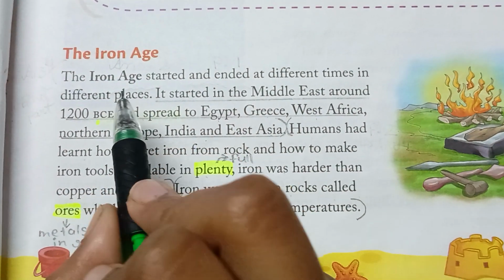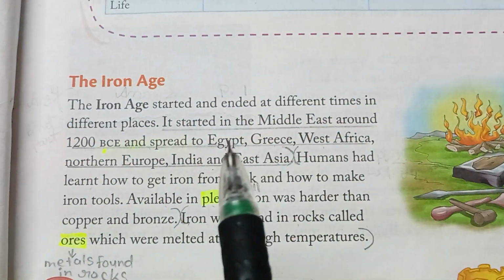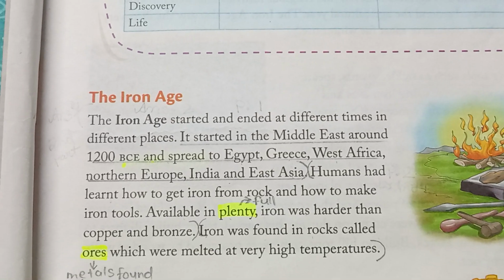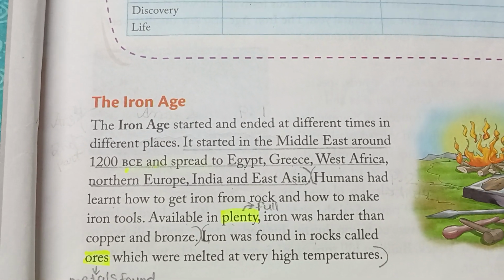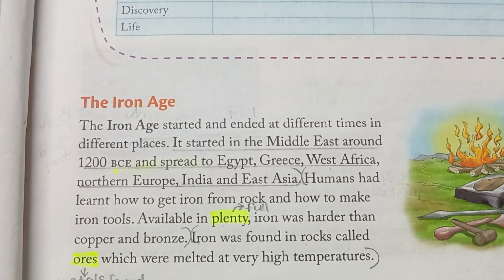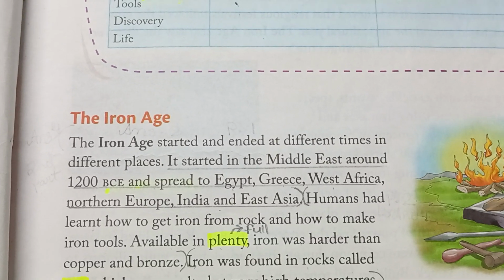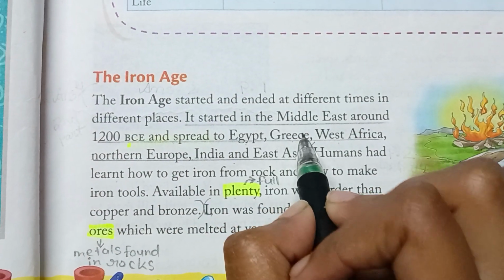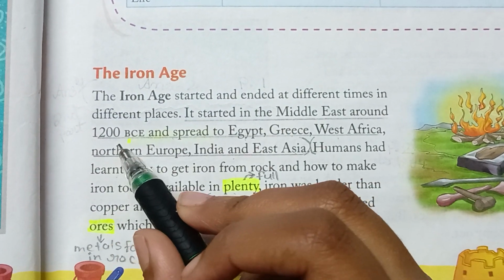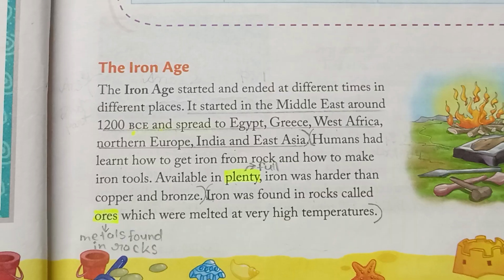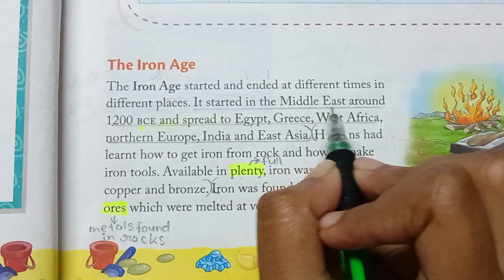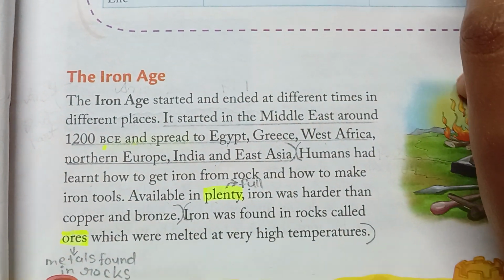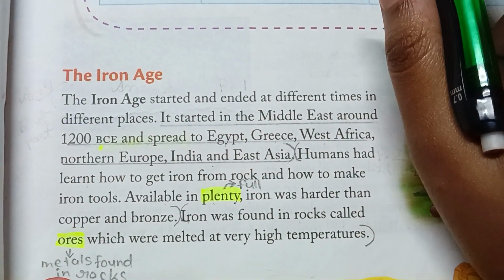So now, this Iron Age started and ended at different times in different places. In different places it started, in different places it ended, at different times it started, at different times it ended, okay? It started in the Middle East around 1200 BC. First, it started in the Middle East around 1200 BC. The Bronze Age ended in 1200 BC, right?